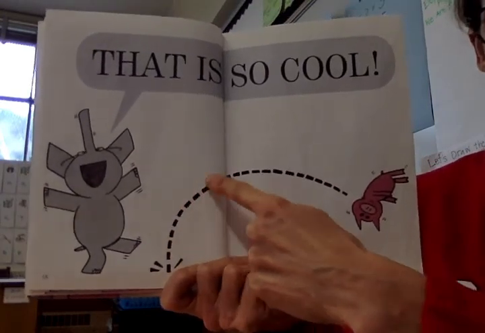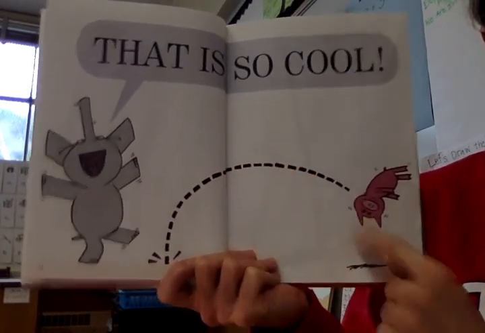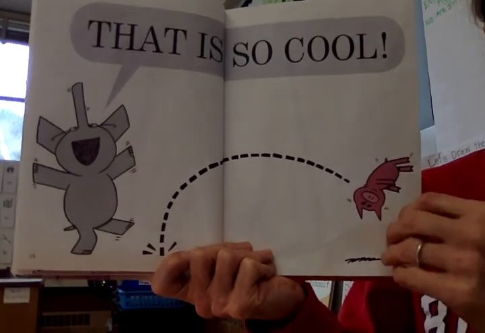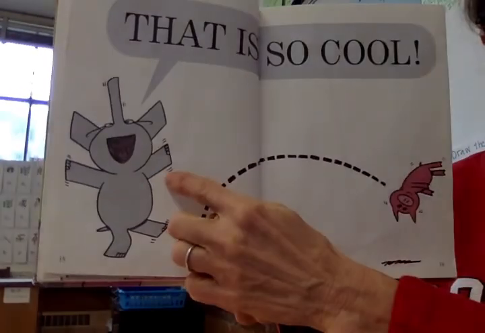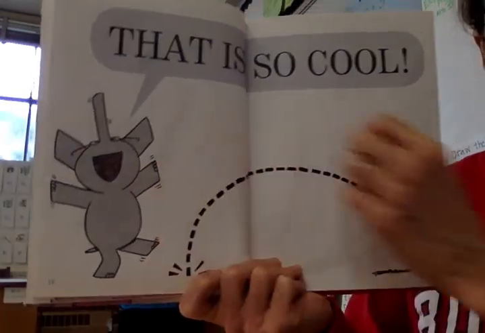Here's our motion lines. Look at that. Pop, pop, pop, pop, pop, pop. More motion lines.